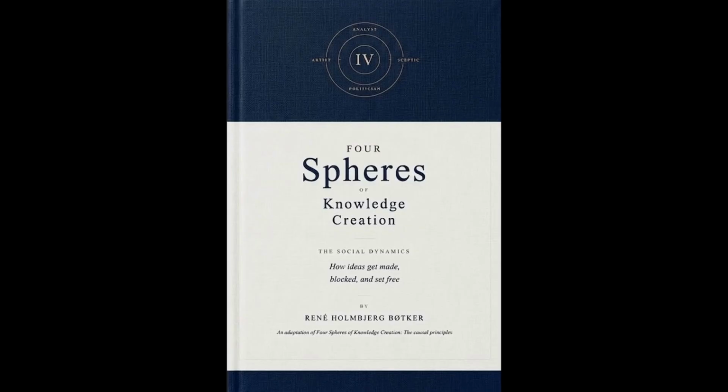What this means for organizations. Most organizations default to 1 or 2 spheres and treat the others as problems to manage. The organization dominated by the political sphere produces confident, well-communicated, internally consistent beliefs that may or may not be true. The organization dominated by the analytical sphere produces rigorous, externally validated knowledge that nobody implements. The artist-dominated organization is creative and volatile. The skeptic-dominated organization is stable and stuck.